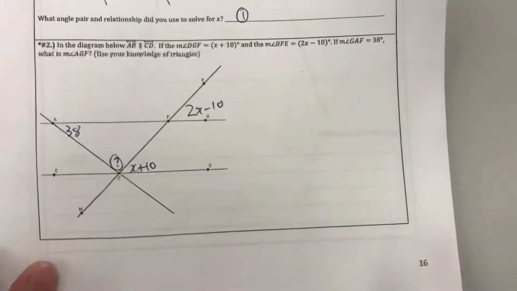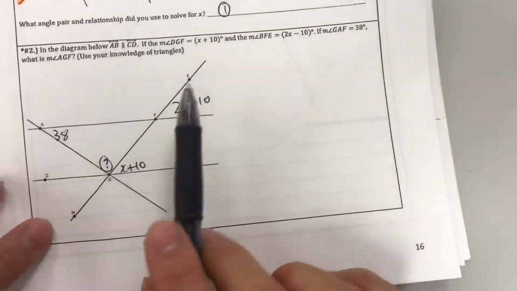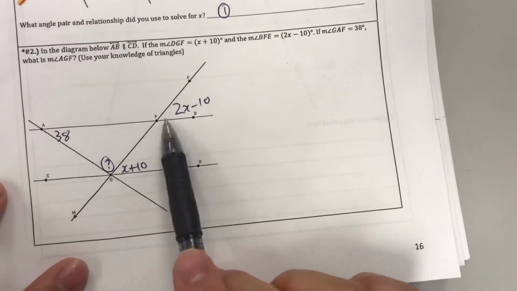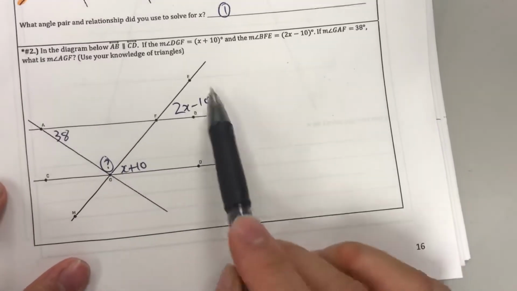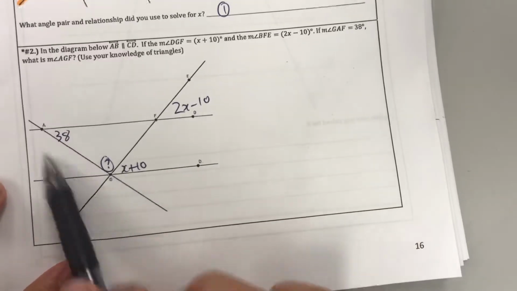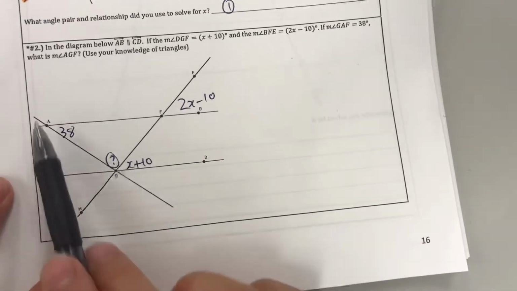This piece right here, I'll walk you through even further because it's slightly harder. I've already labeled everything for you, right? Let's see, DGF is x plus 10, BFE is 2x minus 10, and GAF is 38, right? And it wants you to figure out what AGF is.